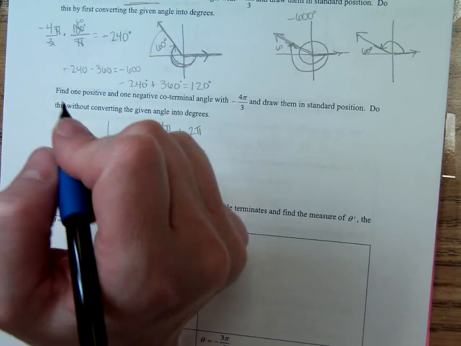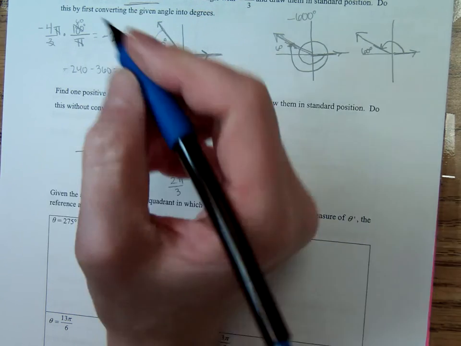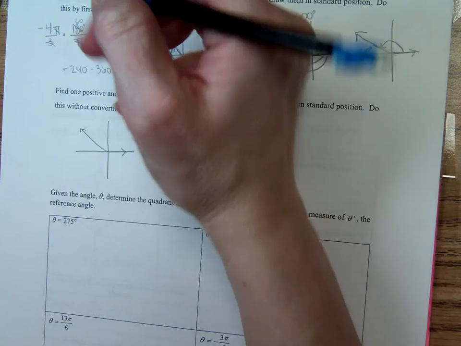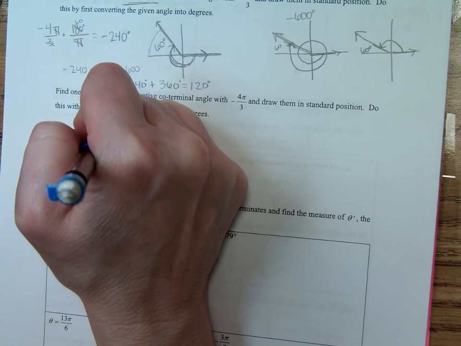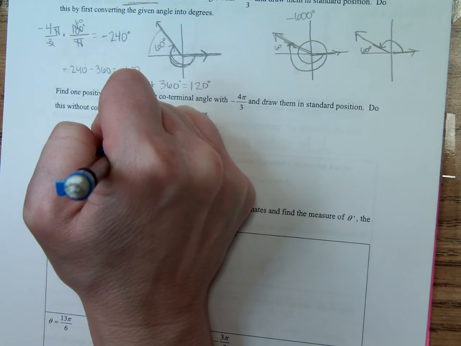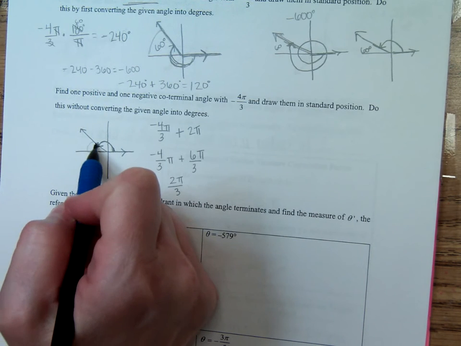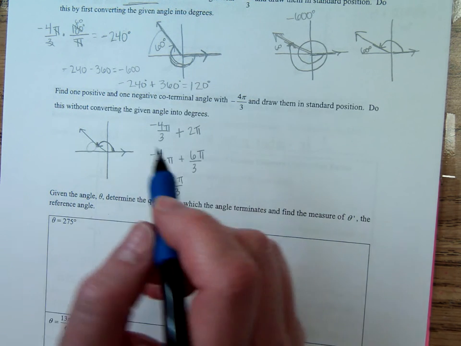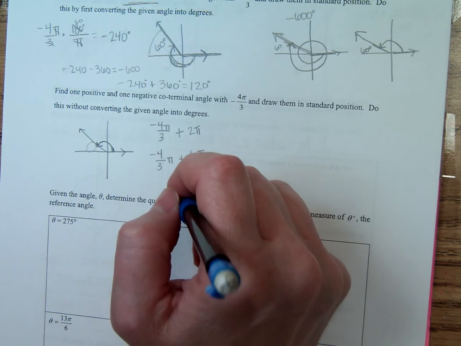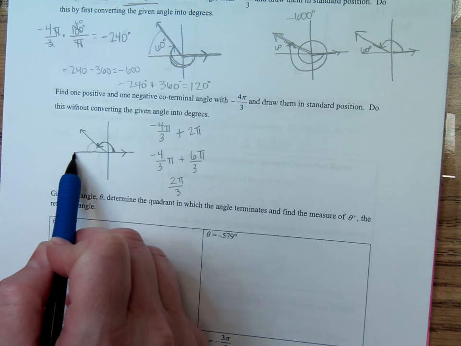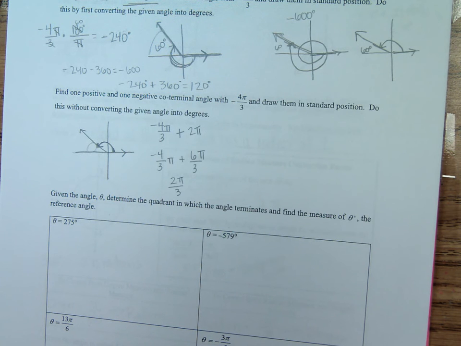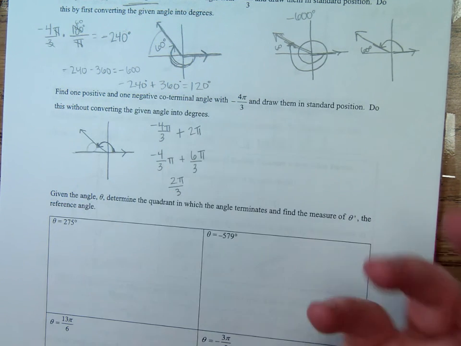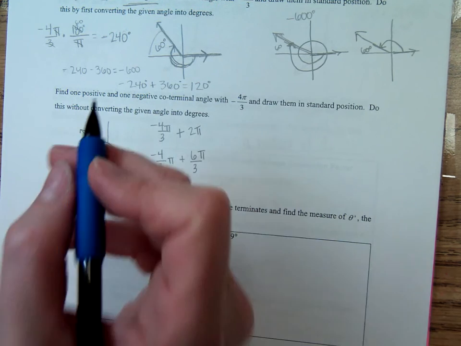It's going to start here, and I already know these are the same angle. They're just labeled a different way. So it's going to go to there. That's my positive one. I just need to know what this is in radians. If you'll remember, this is half a circle. If a whole circle is 2 pi, a half circle is pi. So what's the difference from 2/3 pi to a whole pi? 1/3.